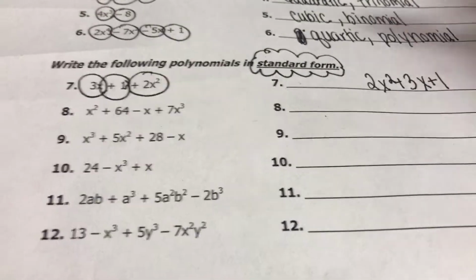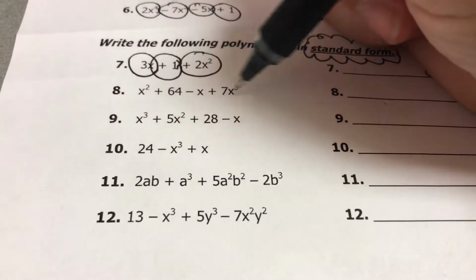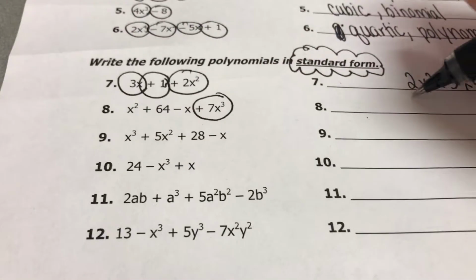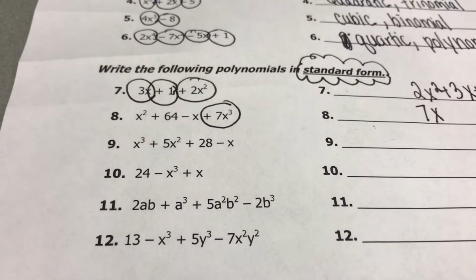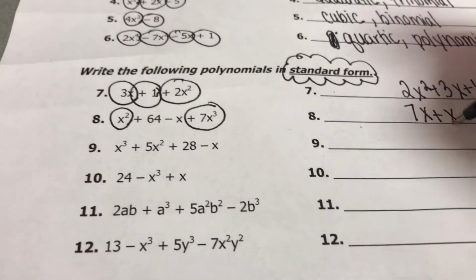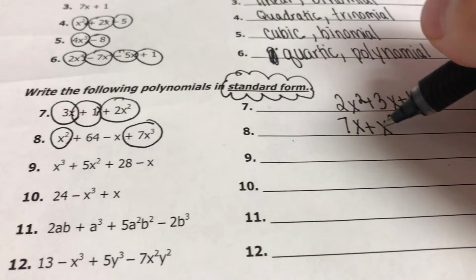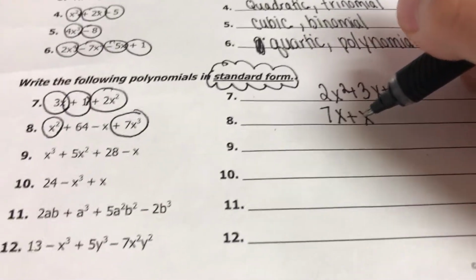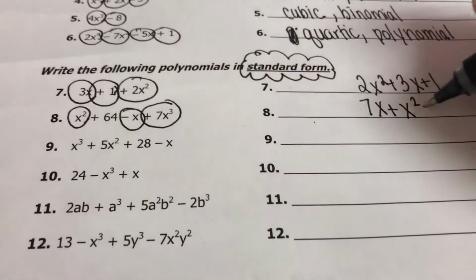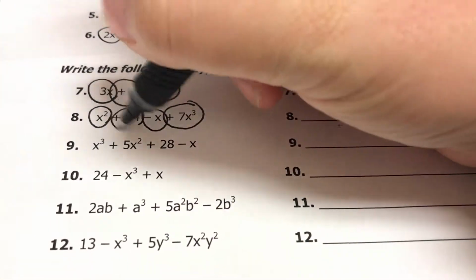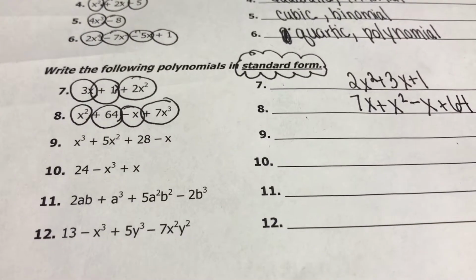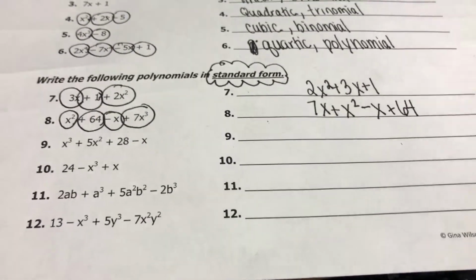Now my next one, my highest term is going to be to the 3rd power, so I'm going to put my positive 7x cubed. My next highest term is going to be squared, so I'm going to put plus x squared. I can't keep these right. I have to make sure I put a plus between them because that shows they're 2 different terms. And then I have a minus x, and then my constant of plus 64. All right, finish this paper and turn it in.